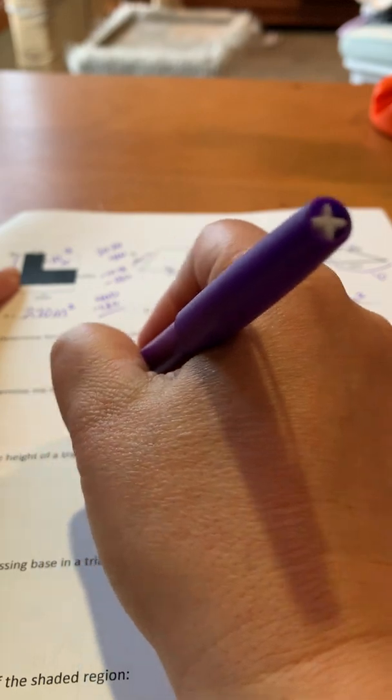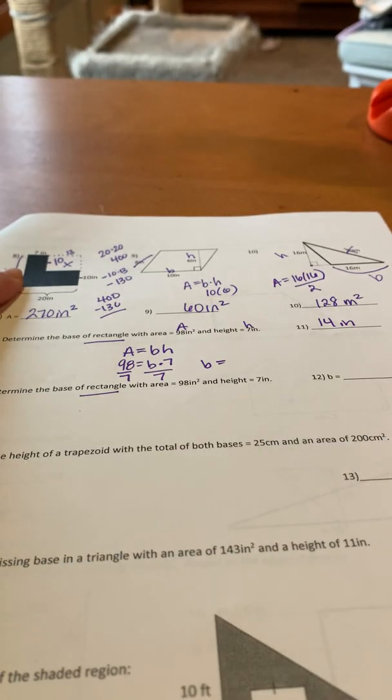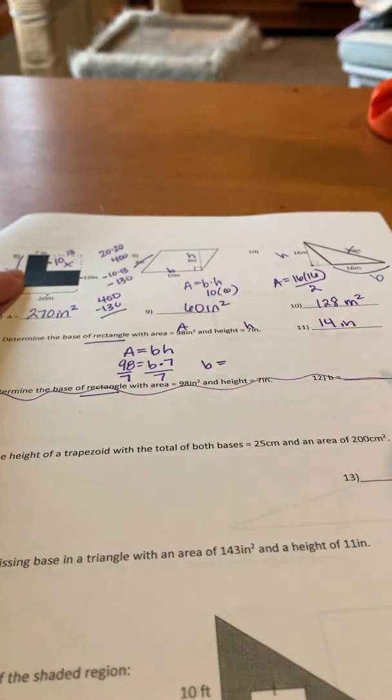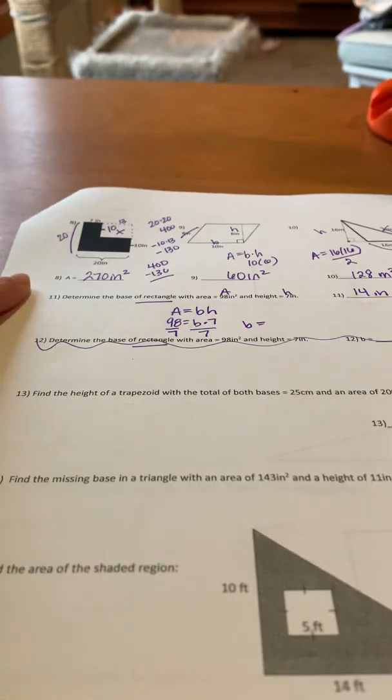Again, I have a rectangle here, determine a base here. Oh, that's the same question. We're going to ignore that one. Let's skip that one. Should get the same answer.